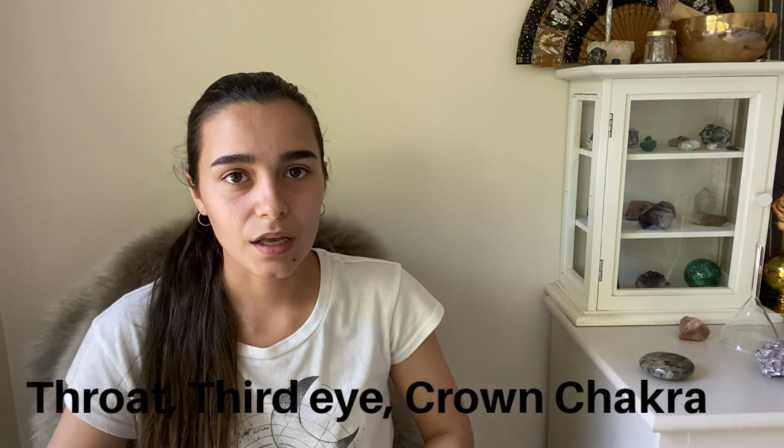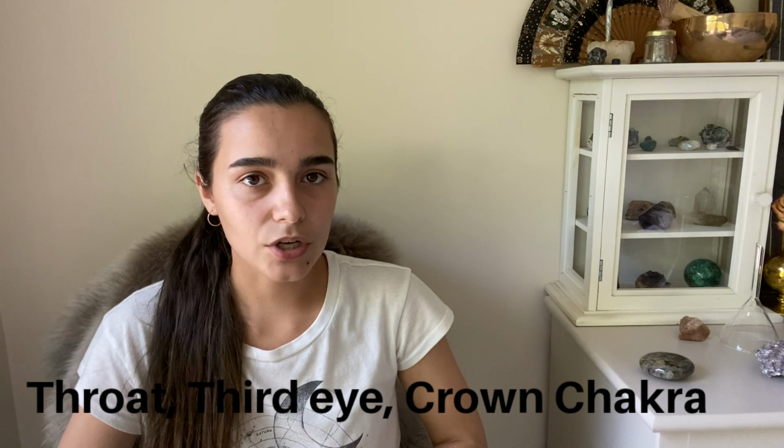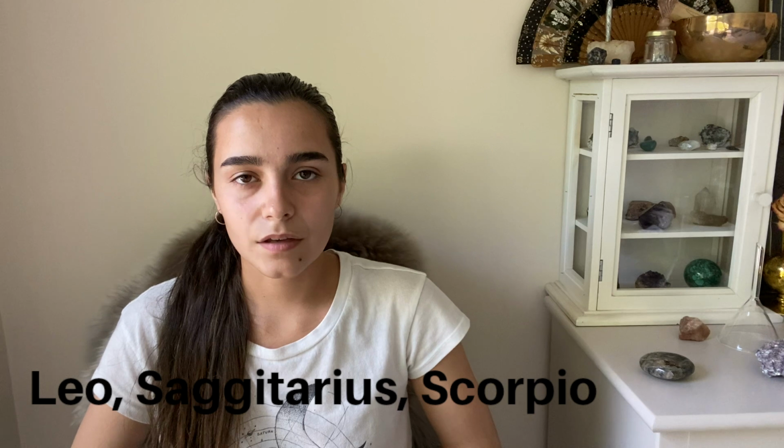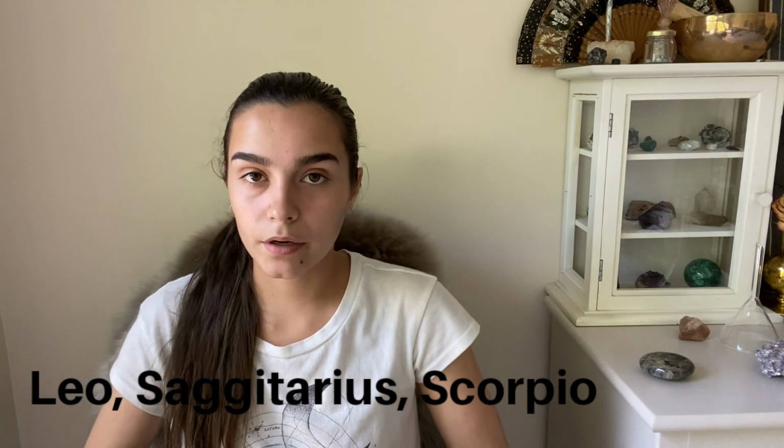Labradorite corresponds to the throat chakra, the third eye chakra, and the crown chakra, and is associated with the sun signs of Leo, Sagittarius, and Scorpio. Its planetary correspondence is Uranus, and its elemental correspondence is water. You'll get the numbers 6 and 7 with Labradorite. If you look into the numerologies of those numbers, that will give you a little bit of a deeper dive into what those mean. I would also add the number 3 because of the triclinic formation of Labradorite.